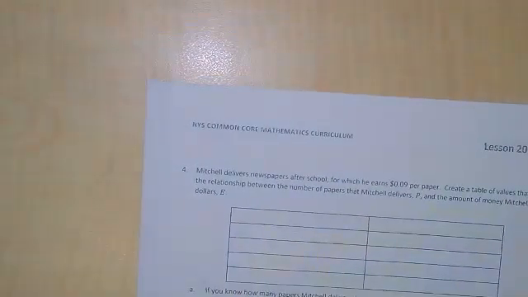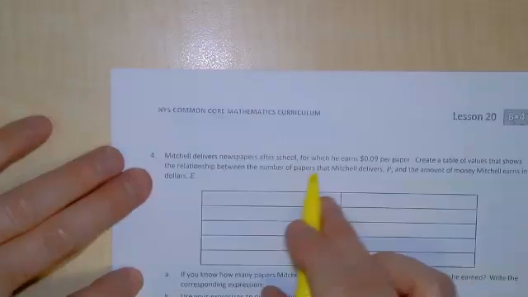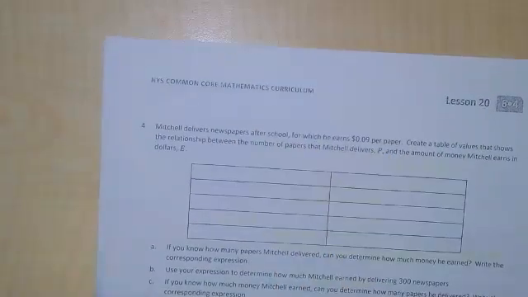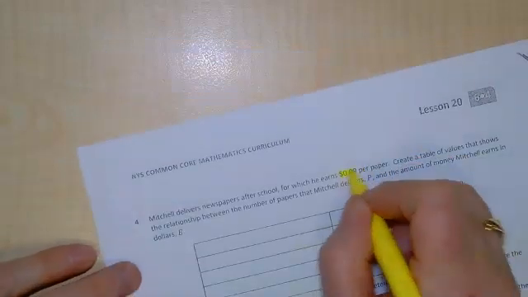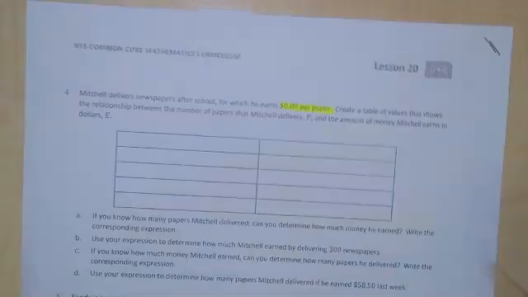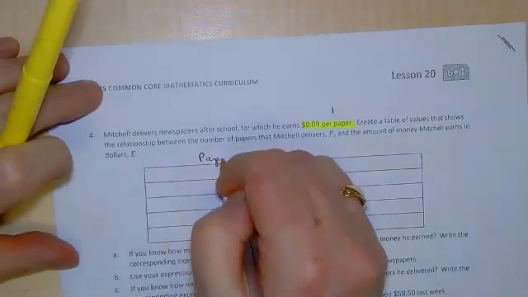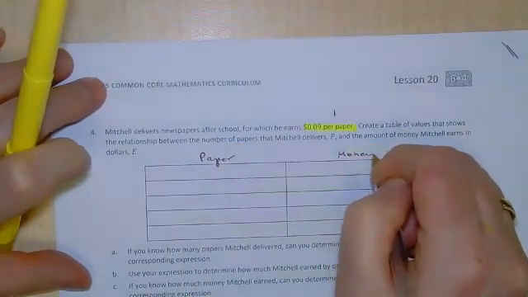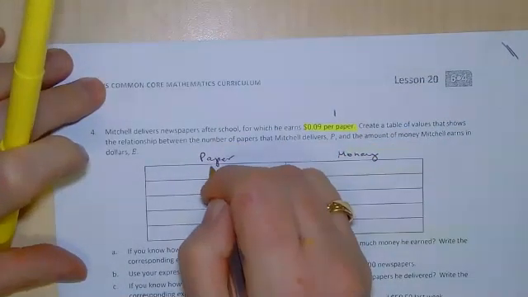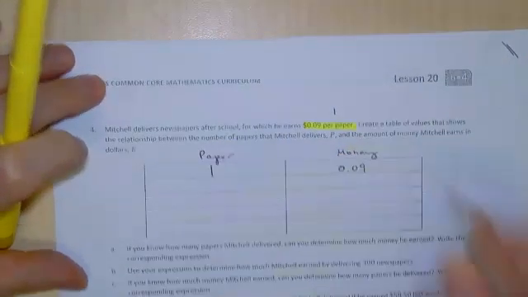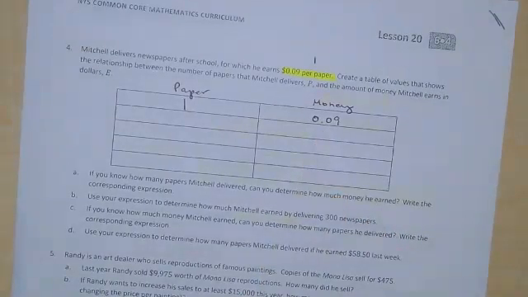Mitchell, he's got a newspaper route. He delivers papers after school for which he earns 9 cents per paper. What do I highlight? Camden. 9 cents per paper. And if it says per paper, how many papers is that? Only 1. Okay? So I'm going to write papers on this side and money on this side. And I'm going to say if he delivers 1 paper, he gets 9 cents. Now remember what 9 cents looks like as a decimal. You can't write 9, you can't write 0.9. You've got to make sure you have exactly the right decimals in there.